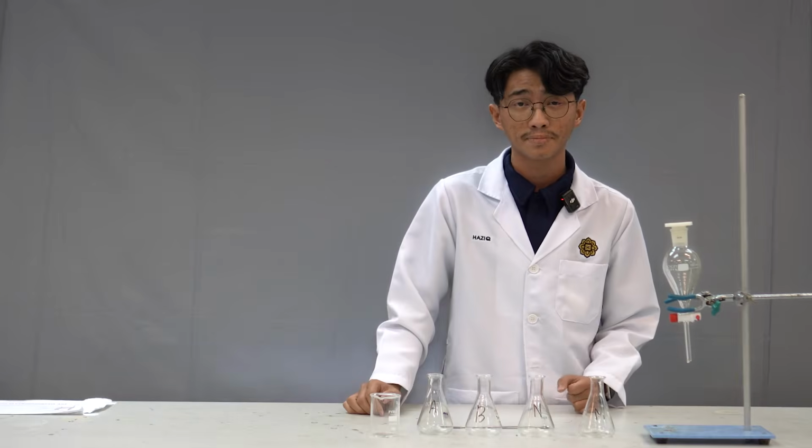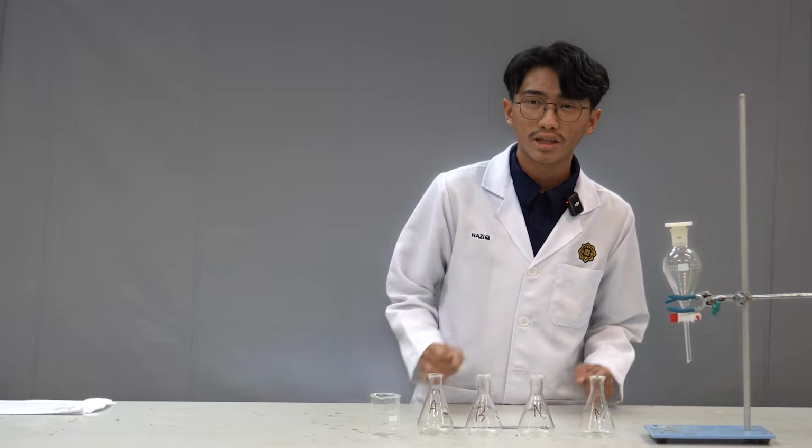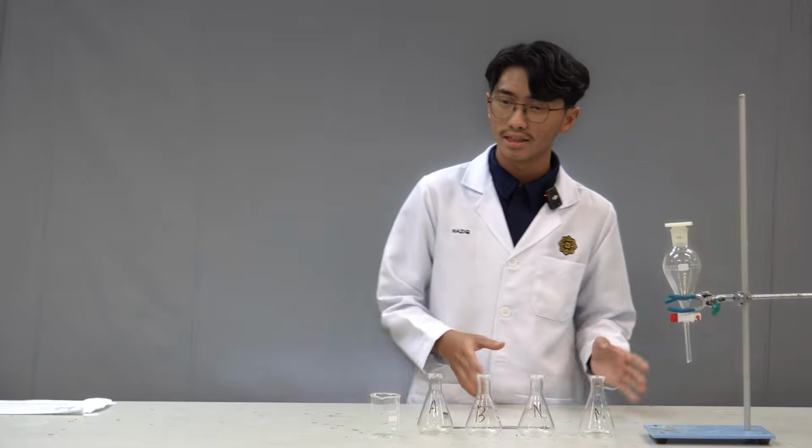And then after a while, we can extract the aromatic hydrocarbon compounds such as benzene, toluene, and xylene from the mixture, and then we can use that for another process.